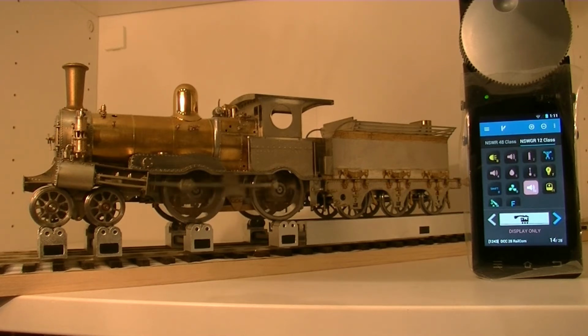So once again, we'll start shutting the throttle. We're down at speed step 6 now, so still at speed step 14 track speed, but we've now varied the sound of the locomotive by shutting the regulator, just like the real thing.